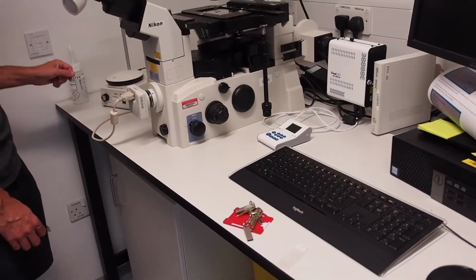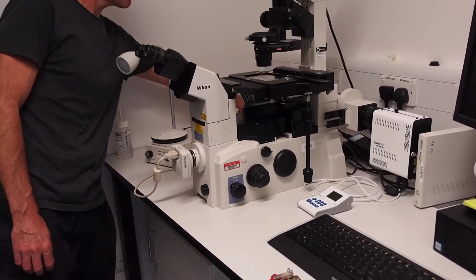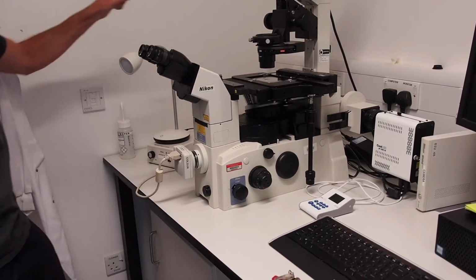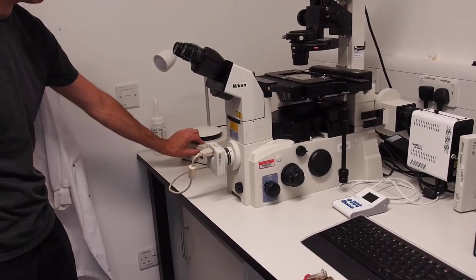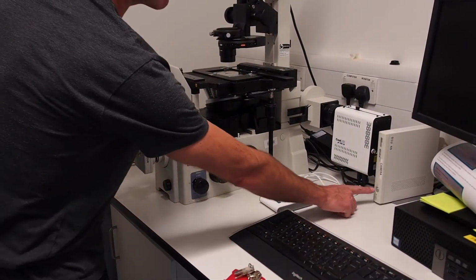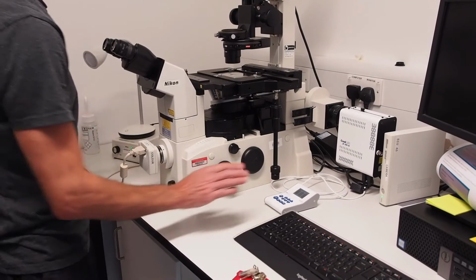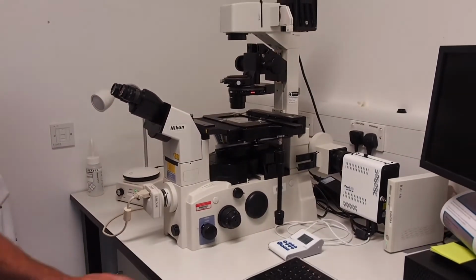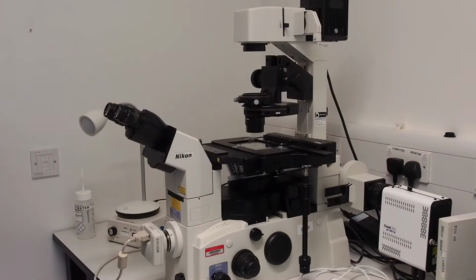Turn on the gangplank power switch and switch on the transmitted light control box if it is not already on. The QLED fluorescent light source control pad will initialize, as you can see on its control pad. Finally, turn on the camera at the control box if it has not been switched off by the previous user and allow it to power up.